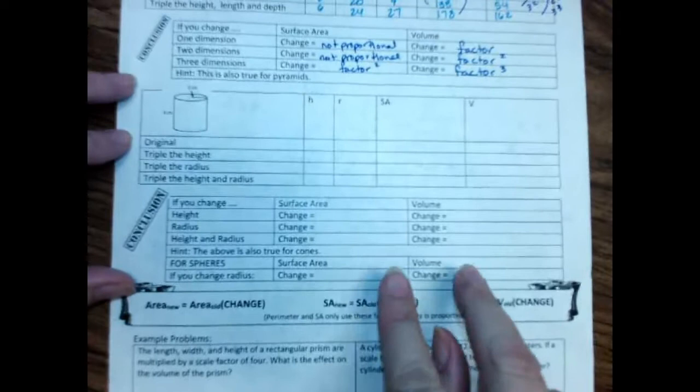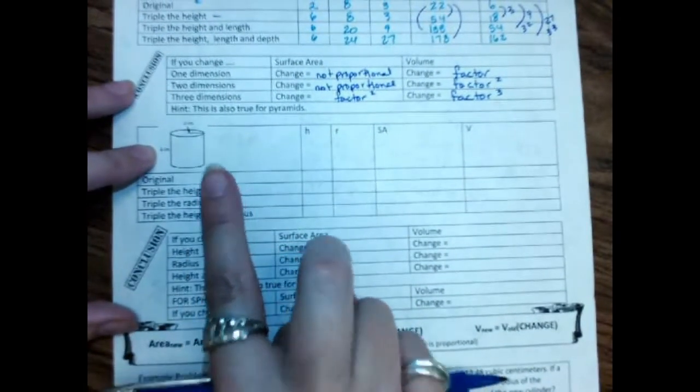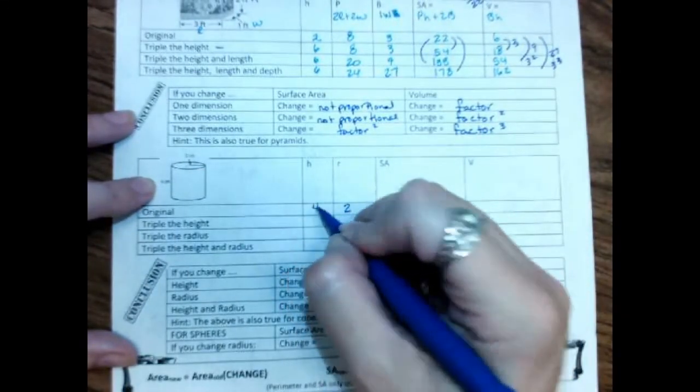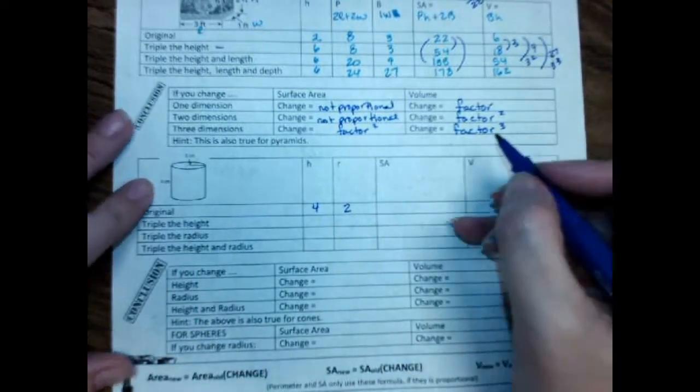Alright, so let's look at cylinders here, because again, these are slightly different because I just have a radius and a height. So go through and calculate each of these for the table and figure out surface area and volume.